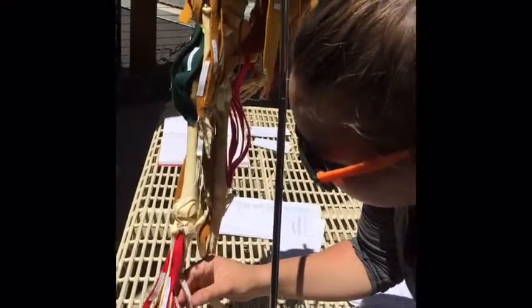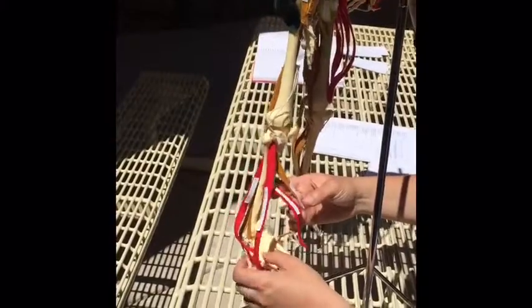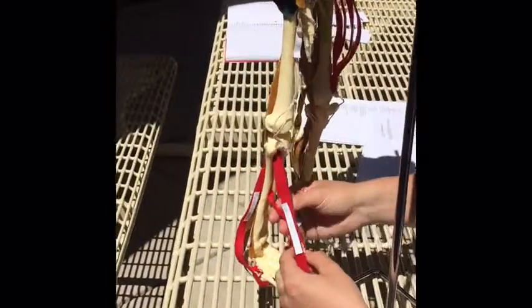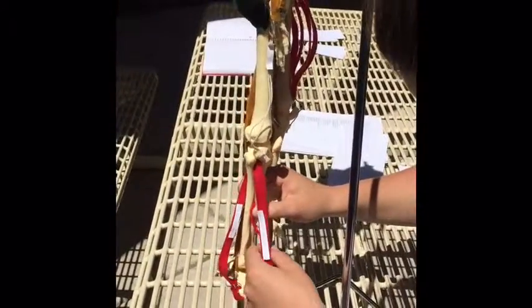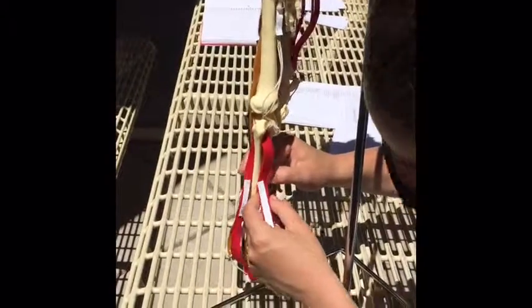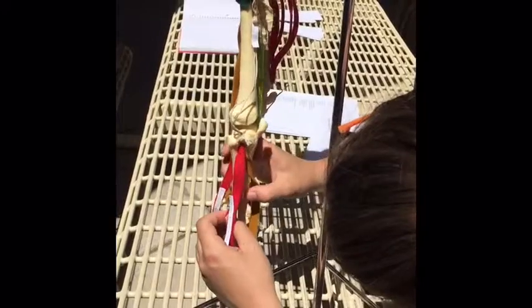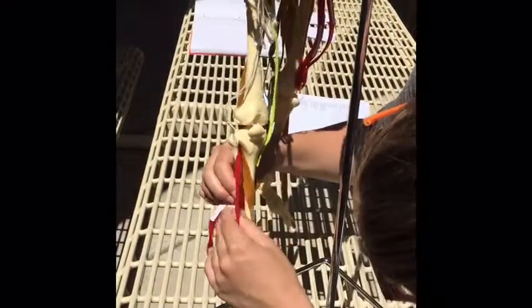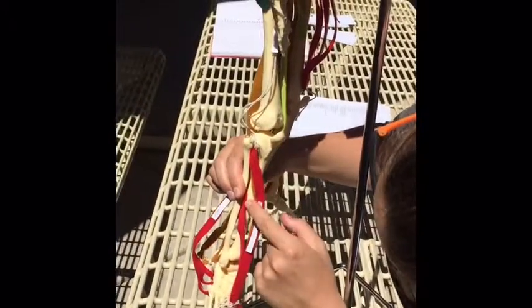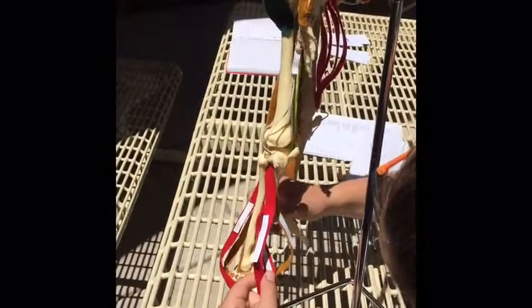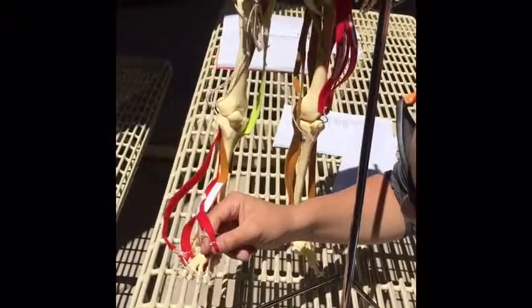And then we have the extensor hallucis longus. That one connects at the fibula actually, right there on the medial shaft, and it goes all the way down to the distal phalange, the big toe. And it also is for extension of the big toe.